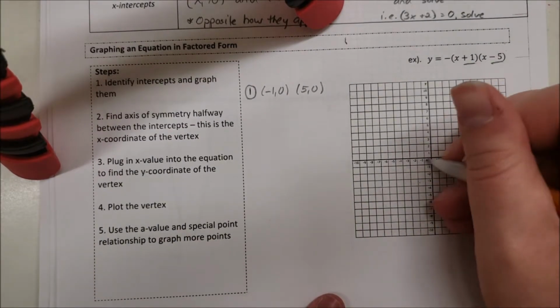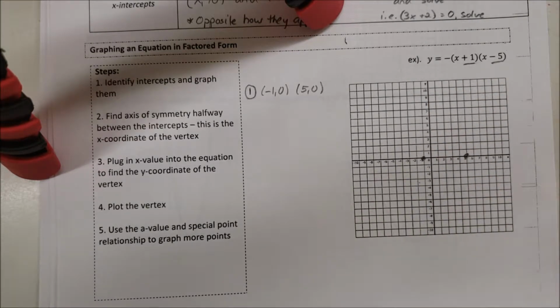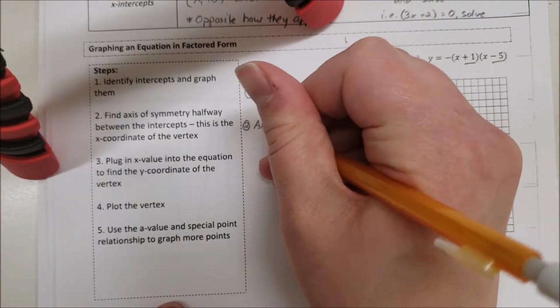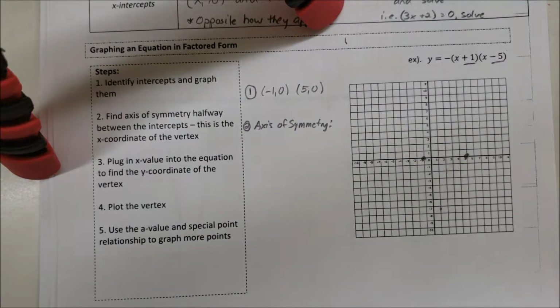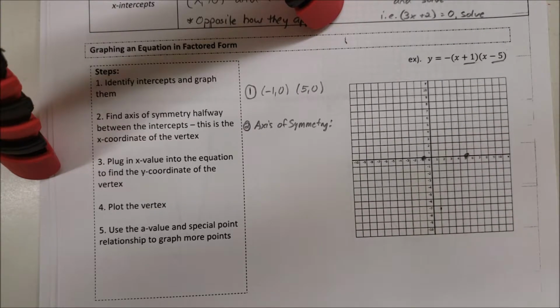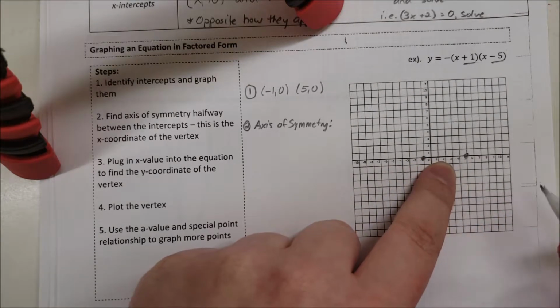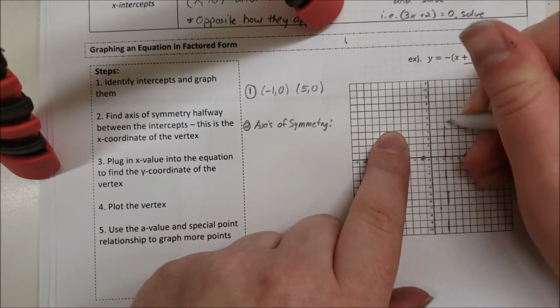Now I can go ahead and plot those 2 points, (-1, 0) and (5, 0). So I've already got a start to my graph. Now step number 2 tells me that I need to find what the axis of symmetry is. Now I know the axis of symmetry is symmetric between those two intercepts because it's symmetry, so whatever happens on one side, the same thing's happening on the other. So all we have to do is find the halfway mark between our intercepts. So I count my way in, so we're going to count 1, 2 over, and it looks like that middle spot is falling right on the line x is equal to 2.